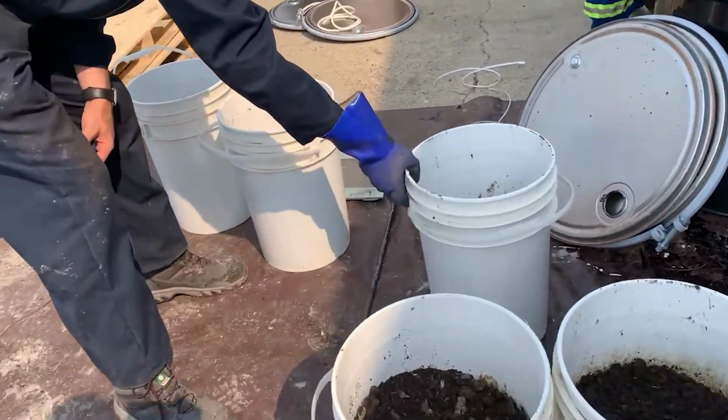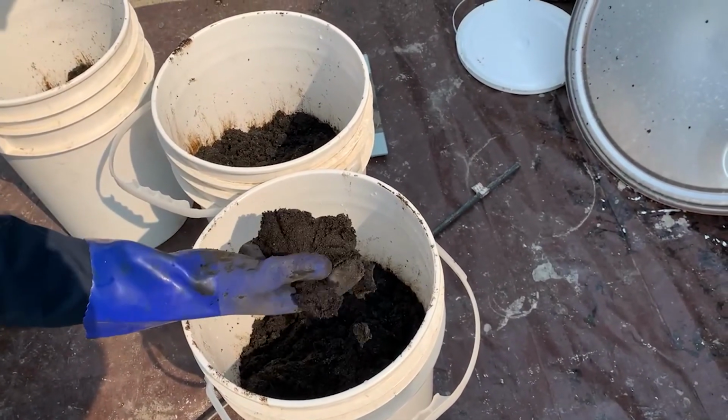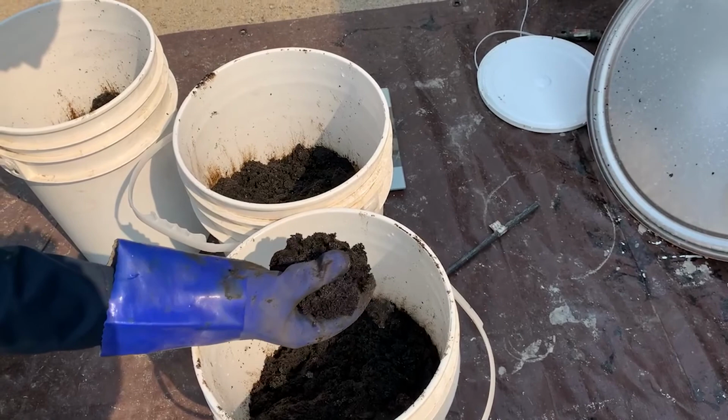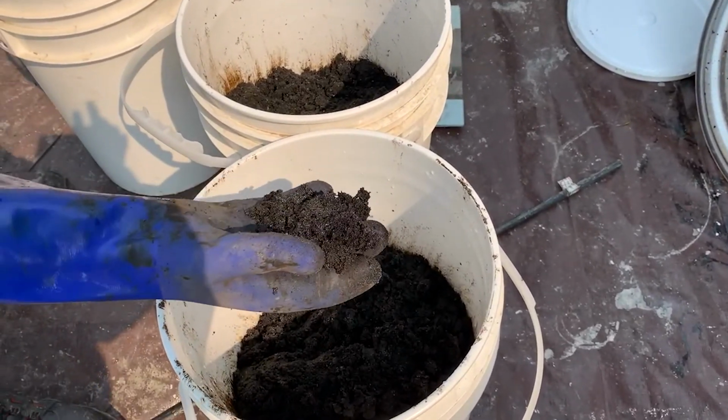Over here in these buckets, we have what I'd call high quality ore. Very little shale and rocks. Looks like sand and oil, right? So this is high quality ore. We're going to test them separately and measure the different results.